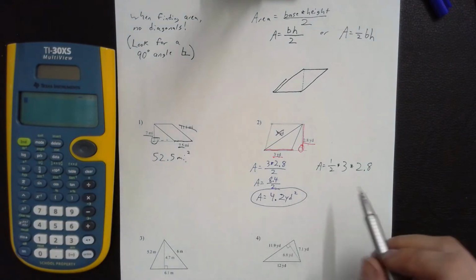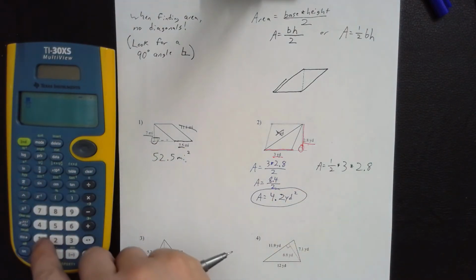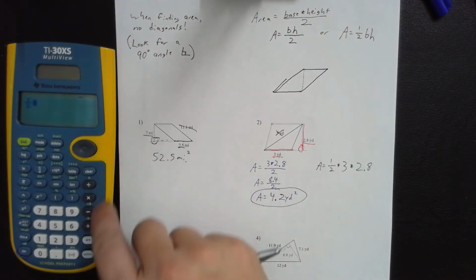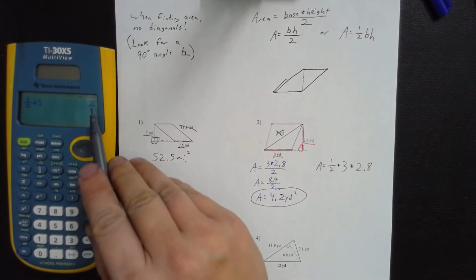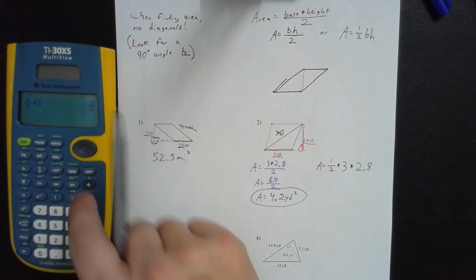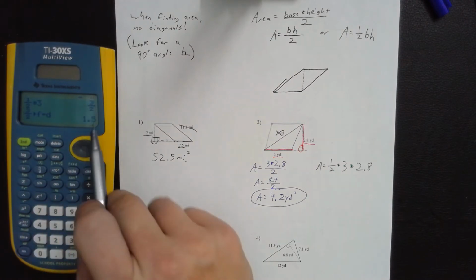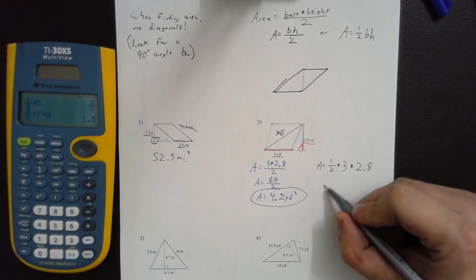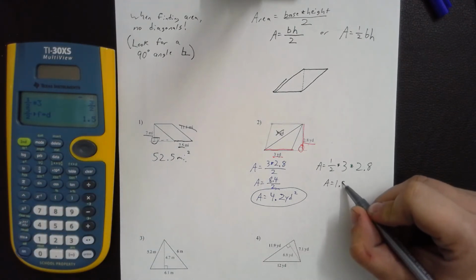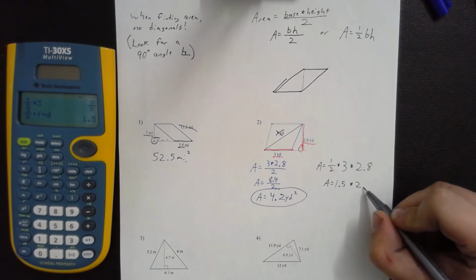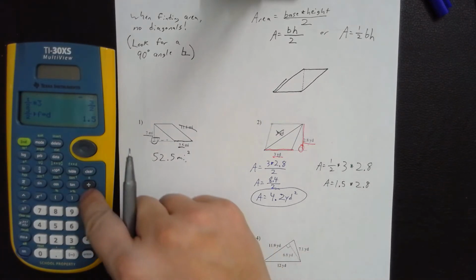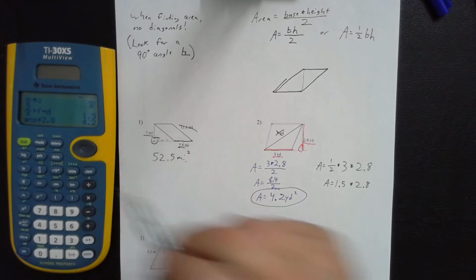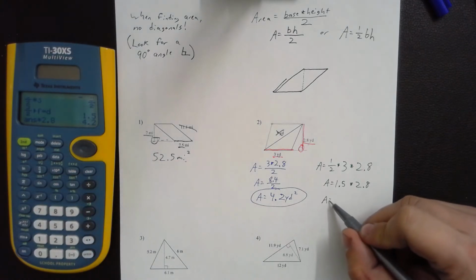Okay, so 1/2 times 3 gives me 3 over 2. I'm going to change that into a decimal. Gives me 1.5, so area equals 1.5 times 2.8 gives me also 4.2.